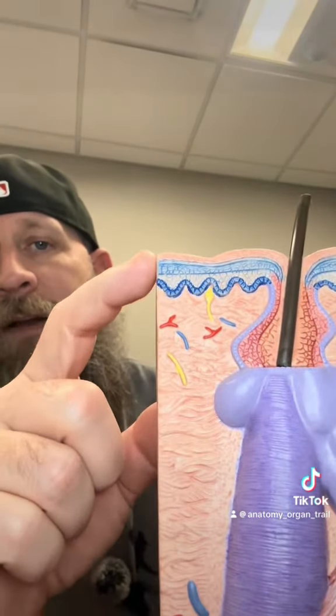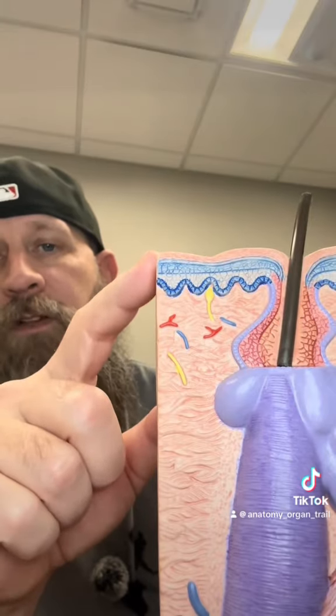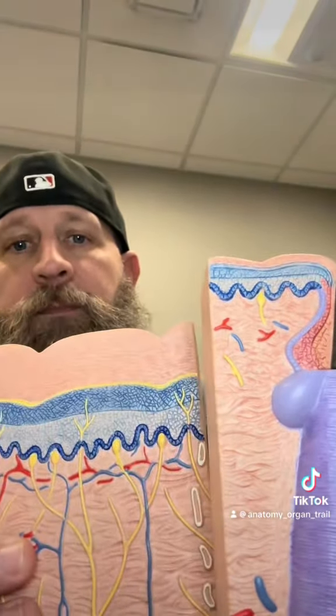Now, if we look at this other piece that's part of this model, this has got a hair follicle in it. Notice that the stratum corneum, that superficial layer, is not as thick. And then the other thing is that you're missing this yellow layer, that stratum lucidum. So this is known as thin skin. This is known as thick skin.